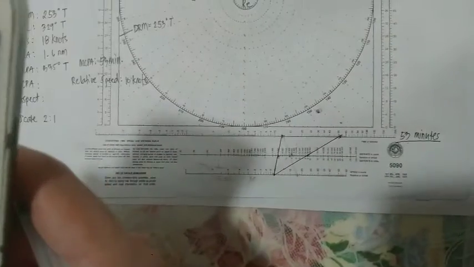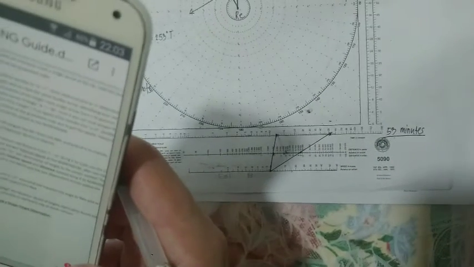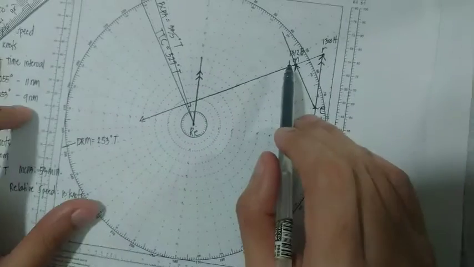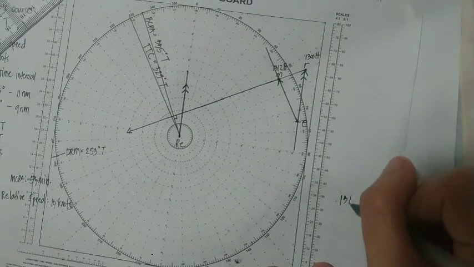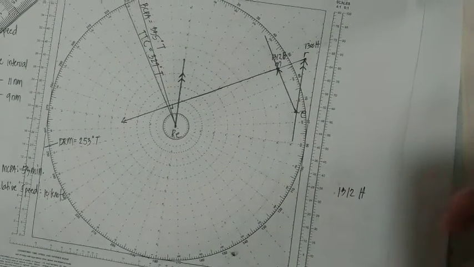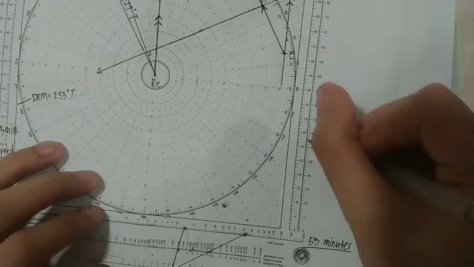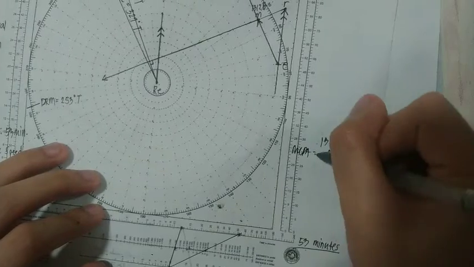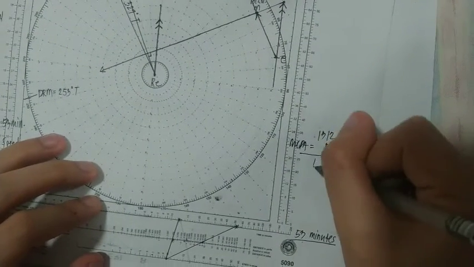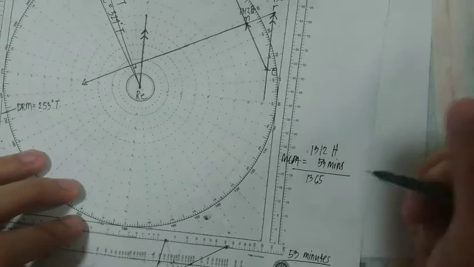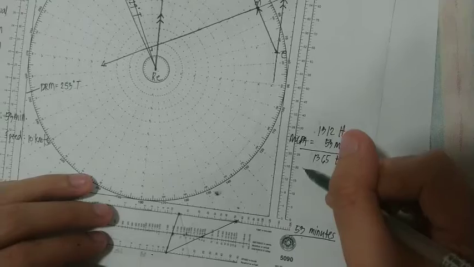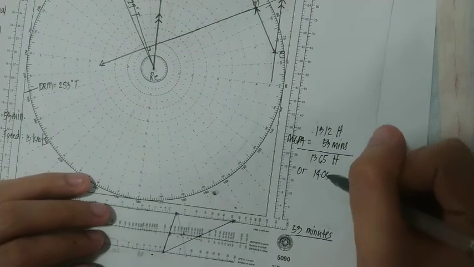Then the guidelines say the last observation time is added to the minutes. The last observation time is 13:12 hours, so you add the MCPA of 53 minutes. 13:12 plus 53 minutes equals 13:65 hours, which has passed the hour, so it becomes 14:05 hours.